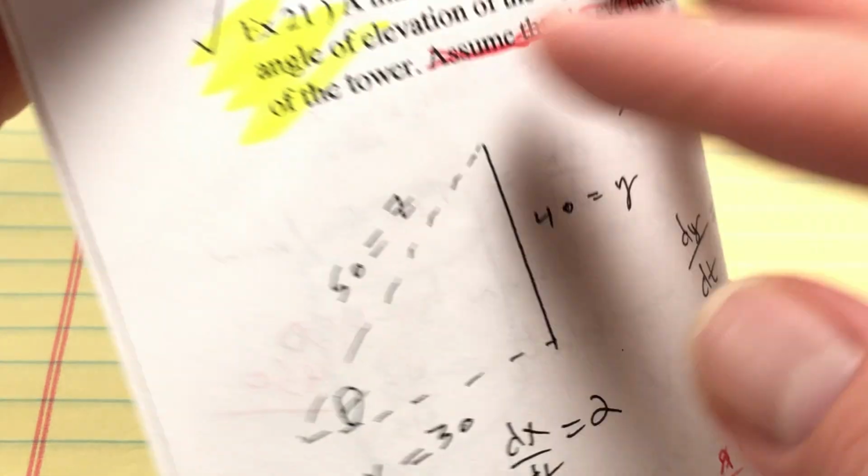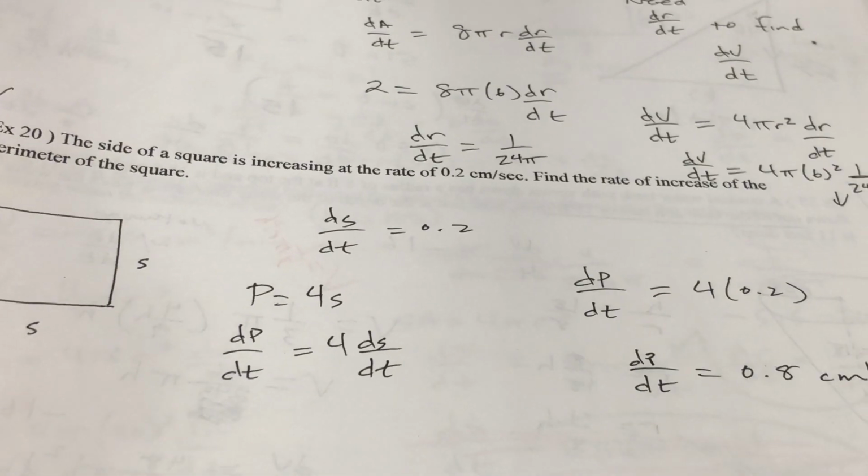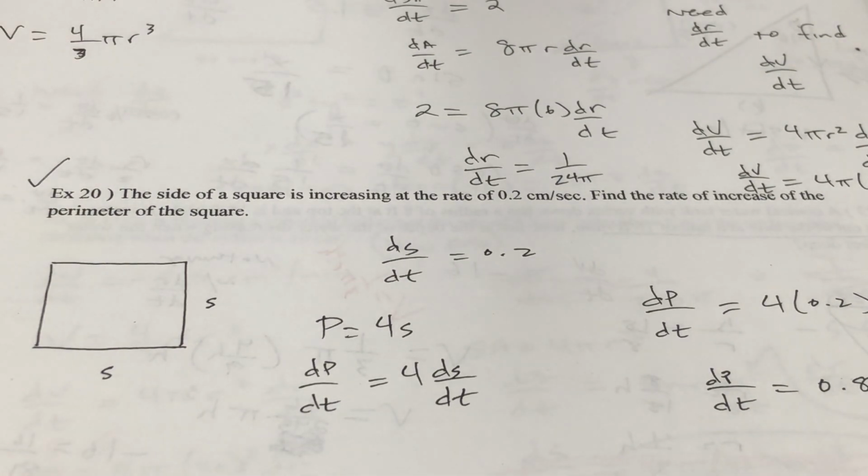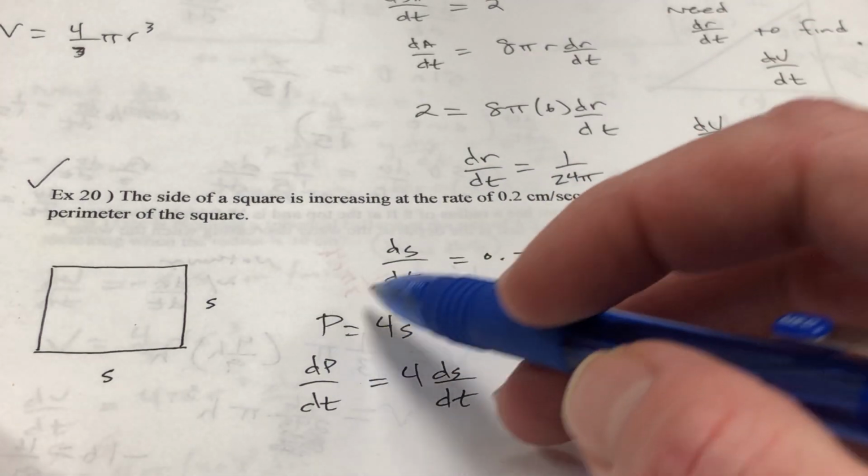Last one we're going to do here is number 20. Then that's going to be a good day. The side of a square is increasing at the rate of 0.2. You honestly don't need calculus for this. Find the rate of increase of the perimeter of the square. So the perimeter is 4s, I put an s for side. The perimeter is 4s, and they gave me ds/dt is 0.2. You can kind of intuitively know it's going to be 0.8, 4 times 0.2. So what's the derivative of perimeter equals 4s?